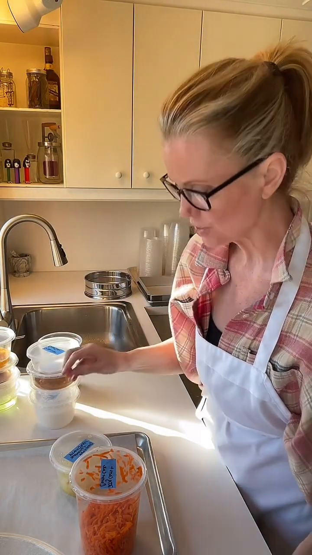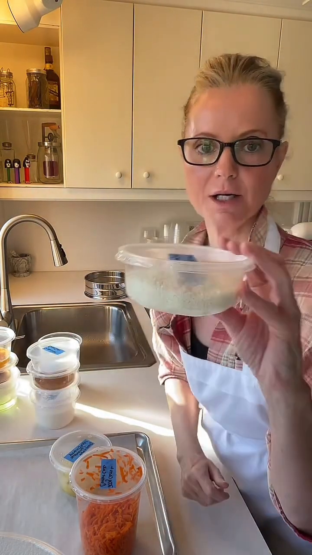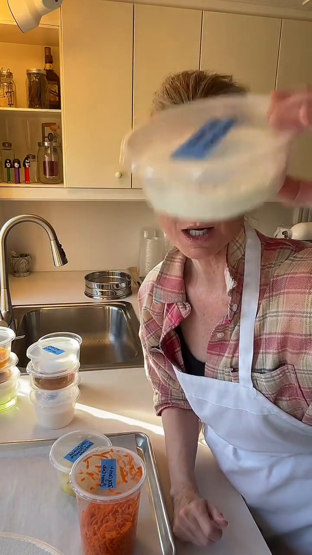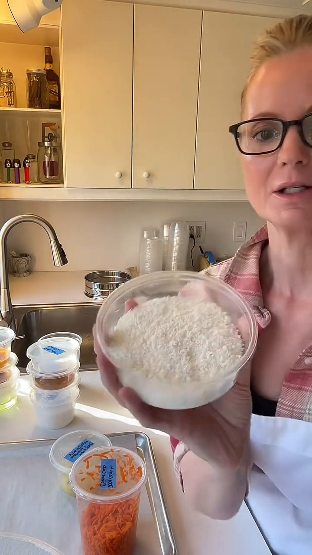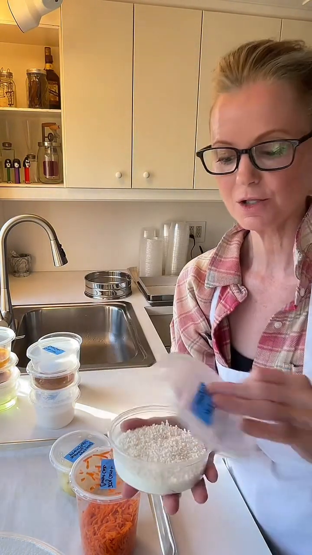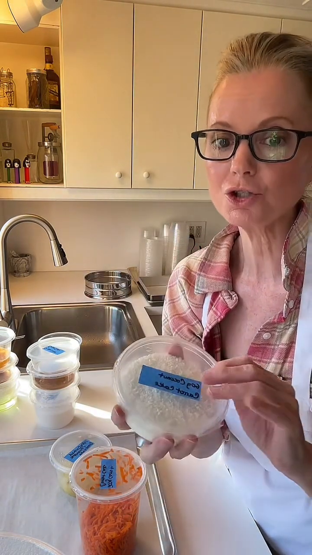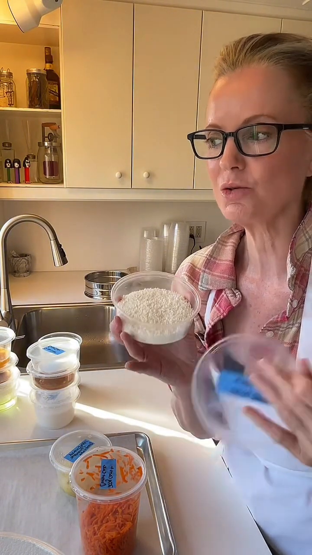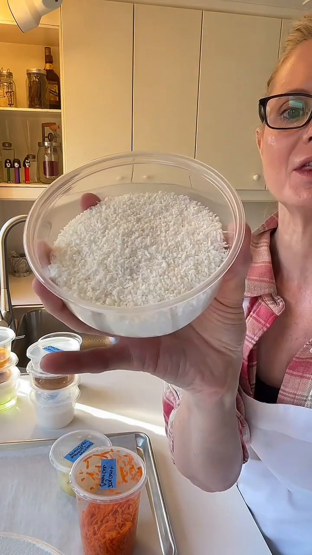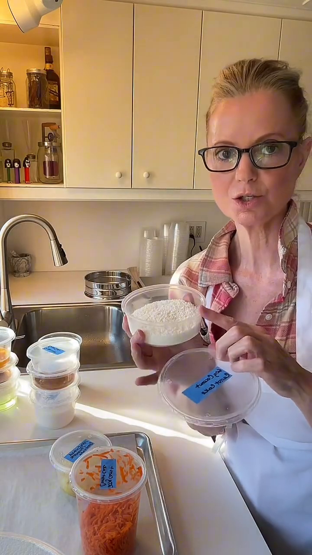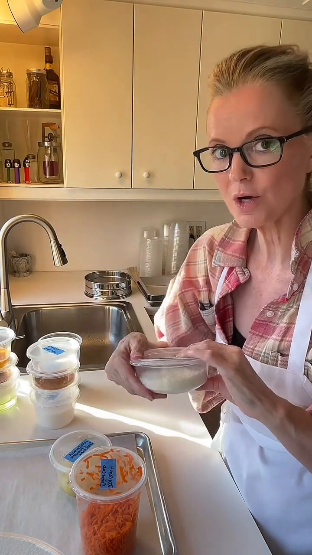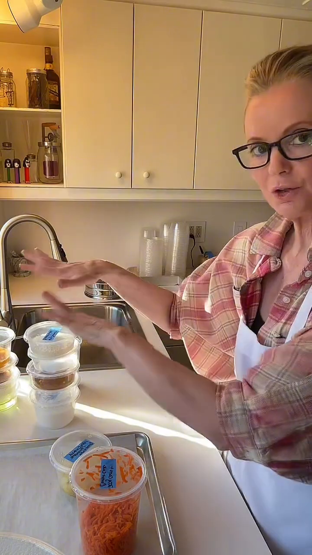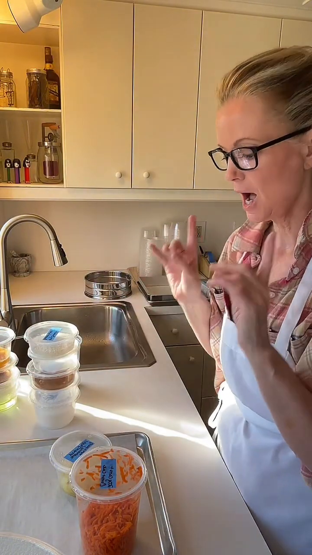And then I have 60 grams of desiccated coconut. Desiccated coconut is unsweetened. Now, if all you have is the sweetened kind from the grocery store, you can use that. But they're long and they have sugar in them. It's going to affect the flavor. Honestly, it doesn't really change the texture a ton, but you see how thin? This is unsweetened.